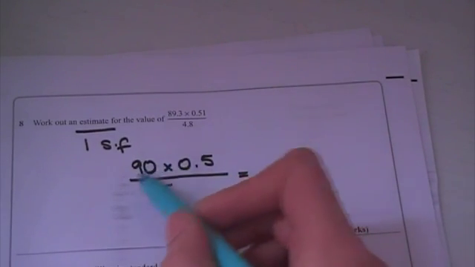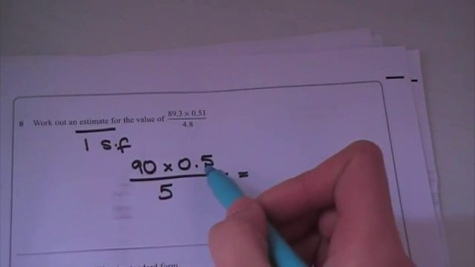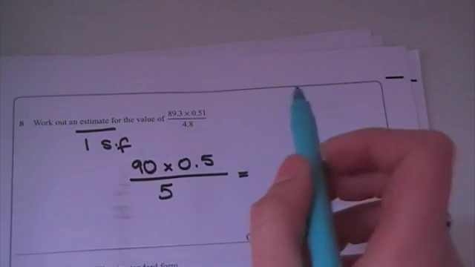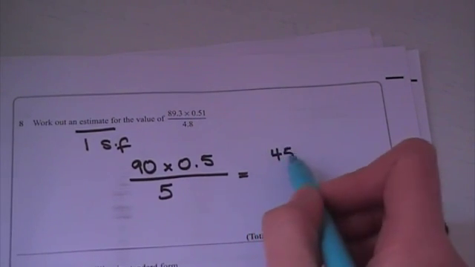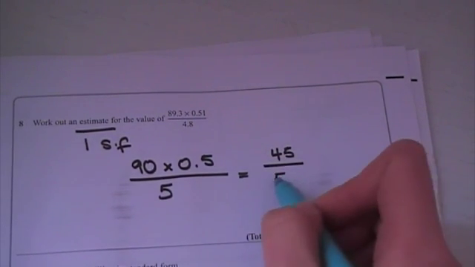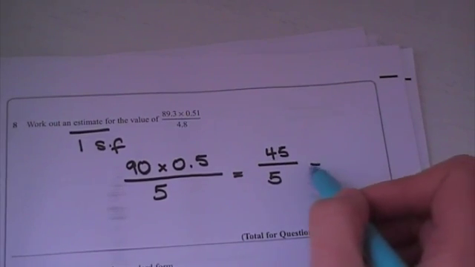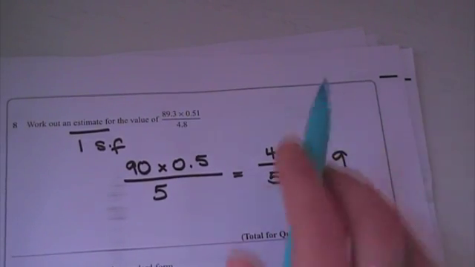So to work this out, 90 times 0.5. If we're timesing by 0.5, it's the same as dividing by 2. So that'll be 45, and we're dividing it by 5. So your answer would be 9.